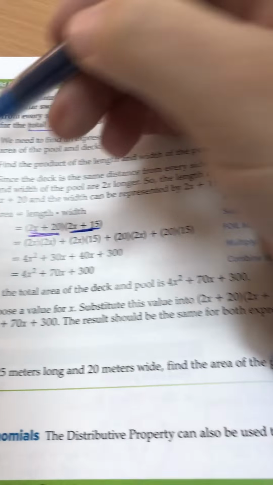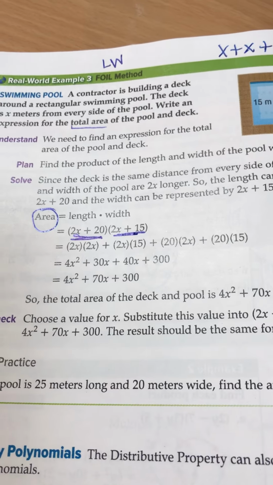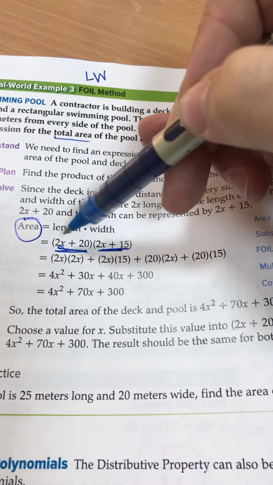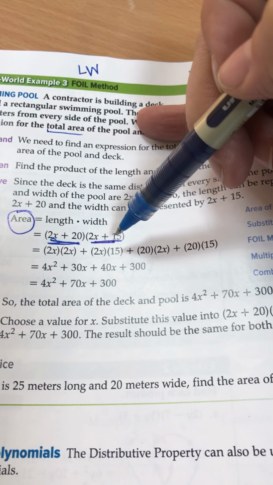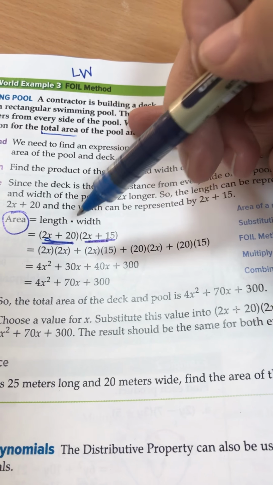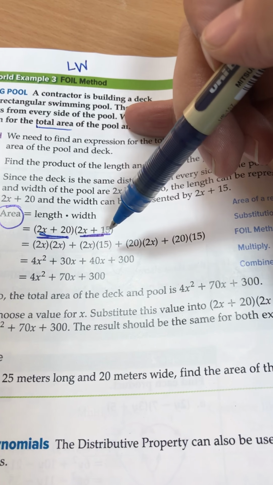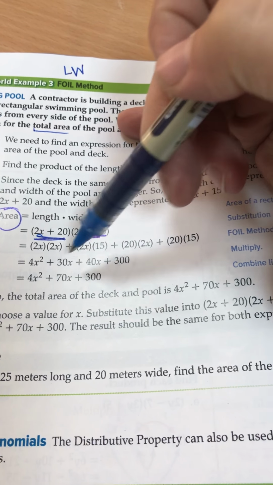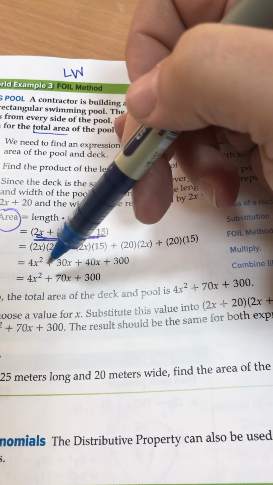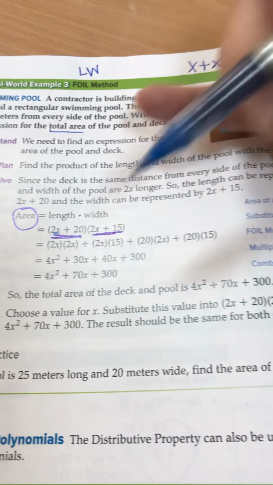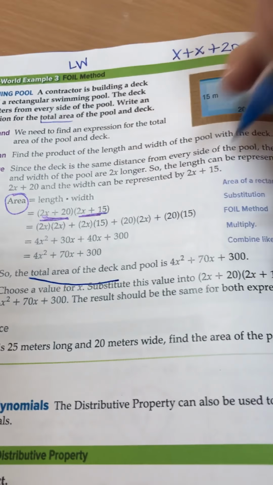So if I want to find the area, I need to multiply them together. And so they multiplied 2x and got 4x squared, 2x and 15, 30x, then 20 and 2x, 40x, 20 and 15 is 300. Combine, and their final answer was 4x squared plus 70x plus 300 for the total area of the deck.